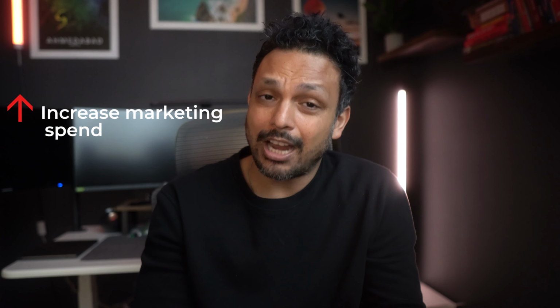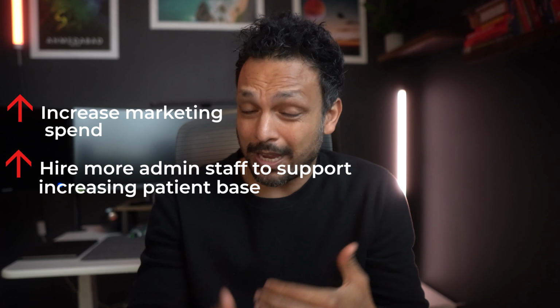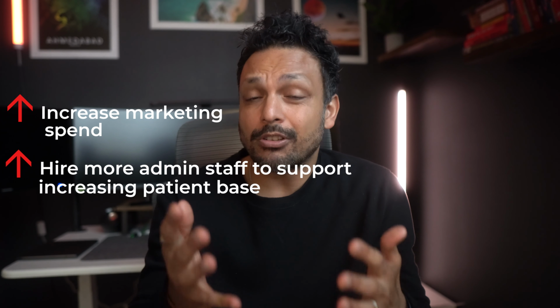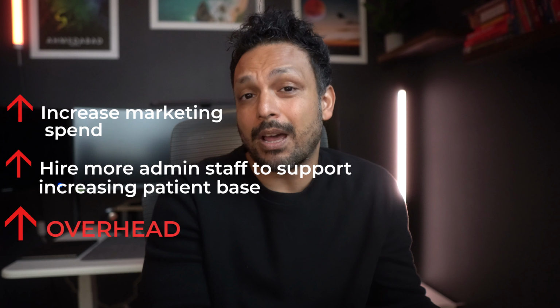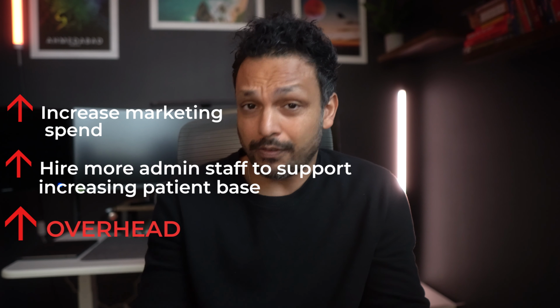Where's the bottleneck? Unless you have a way to objectively look at this data, you're basically just going about your routines, spending more on marketing, hiring more admin team members because your patient base is increasing, without actually realizing you're not even increasing the bottom line and you're only increasing overhead.